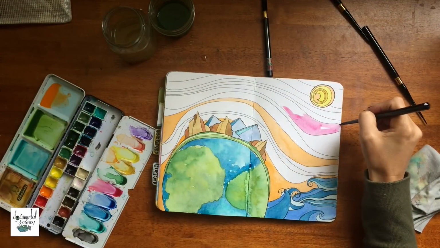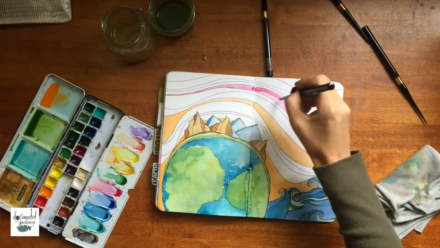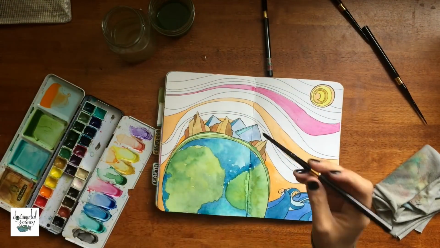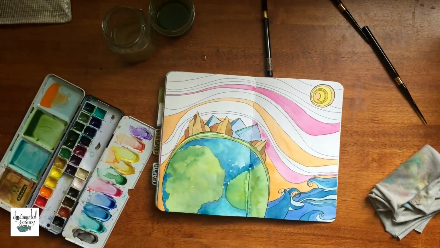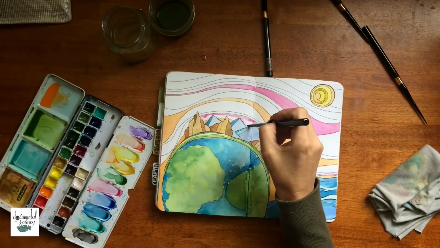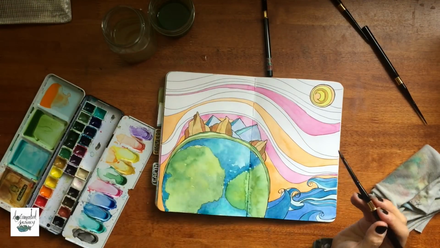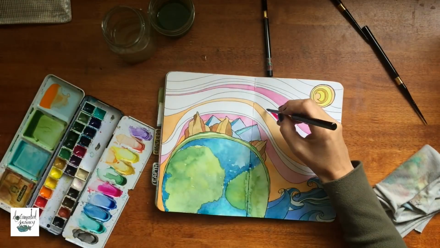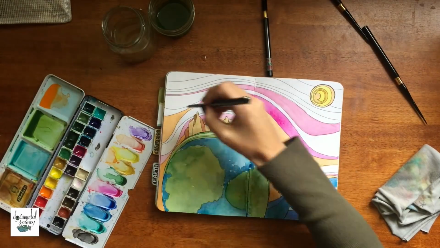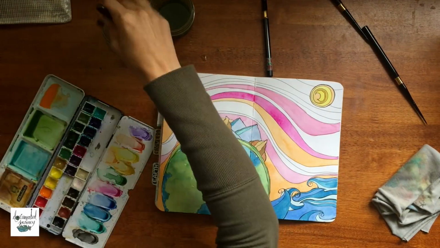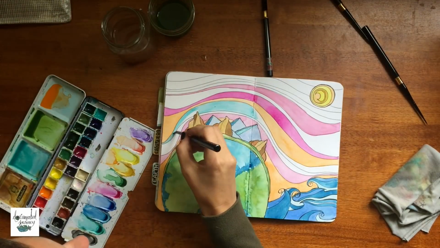Another question I get a lot is, how do you do a wash? And it's very, very simple. What you want to do is have some kind of container. With my palette here, I have wells. If you look on the left side of the paints, you see those 4 big sections. Those are called wells. I just put water and paint in those, and I figure out what kind of water to paint ratio I like.